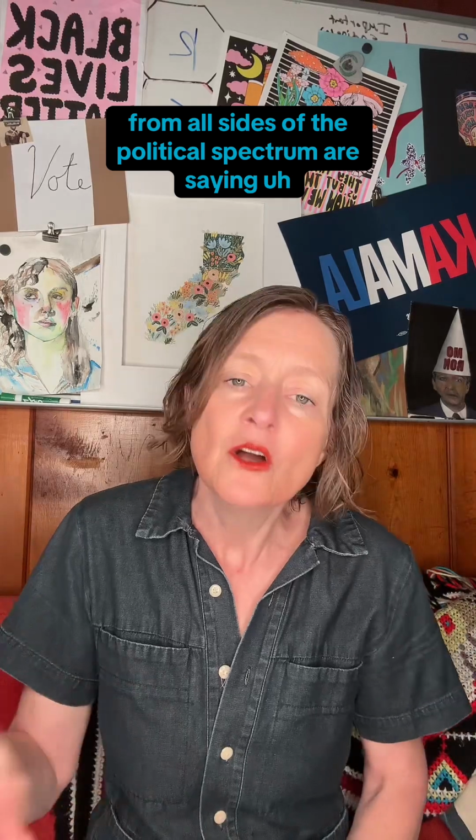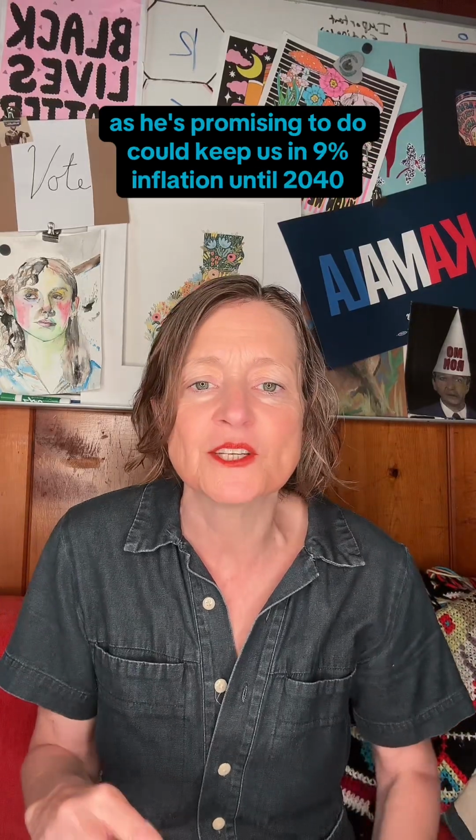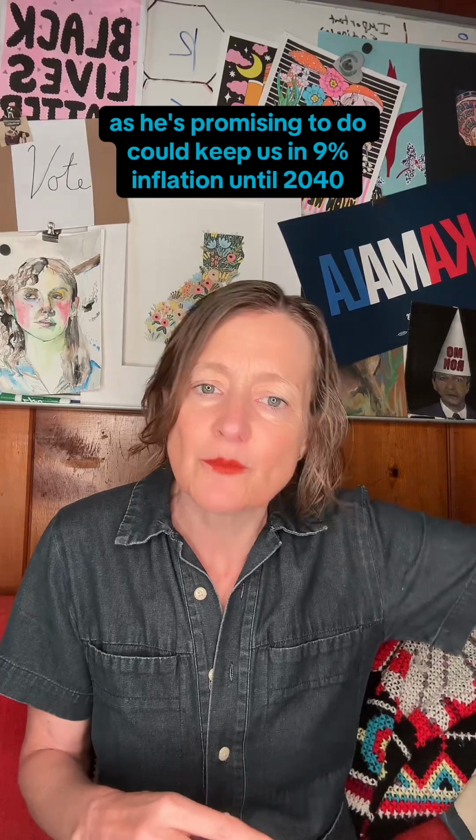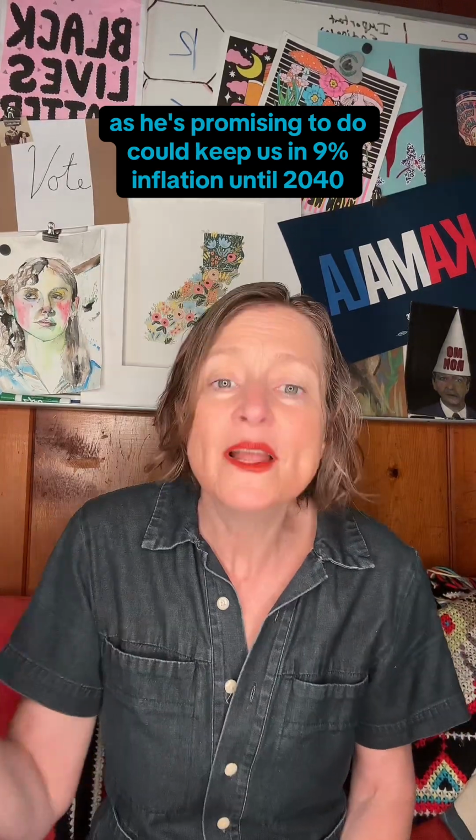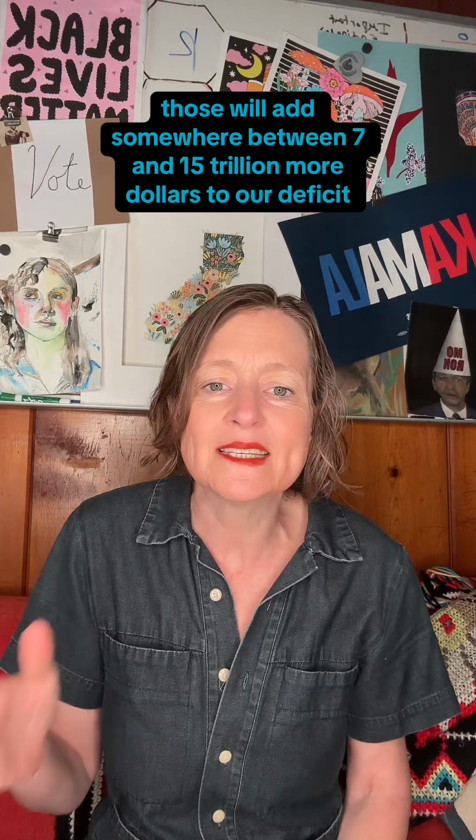As for his tariffs, those are going to spike inflation in a way that economists across the board, from all sides of the political spectrum, are saying are going to drive inflation up somewhere around 9%. And if he messes with the Fed, as he's promising to do, could keep us in 9% inflation until 2040. Oh, and then the tax cuts. Those will add somewhere between 7 and 15 trillion more dollars to our deficit and will help nobody but the top, like I said, 5 to 1%.